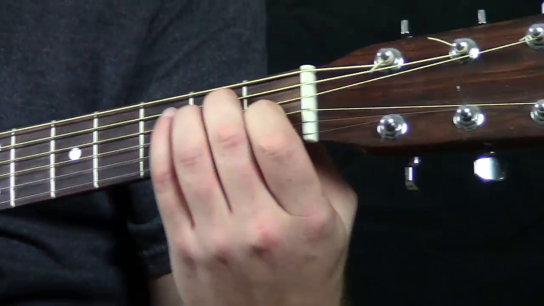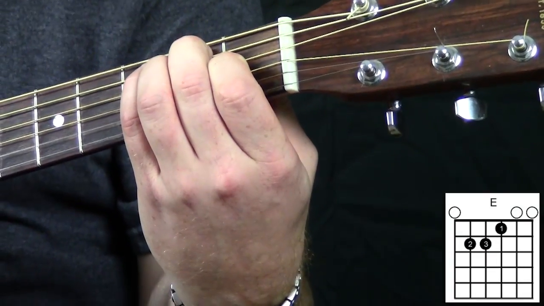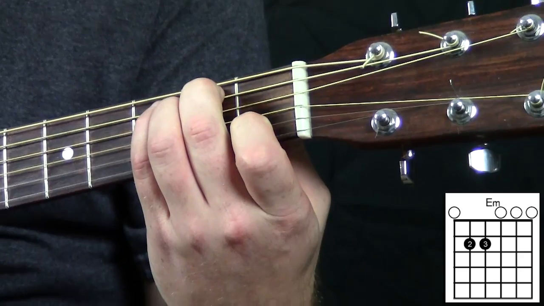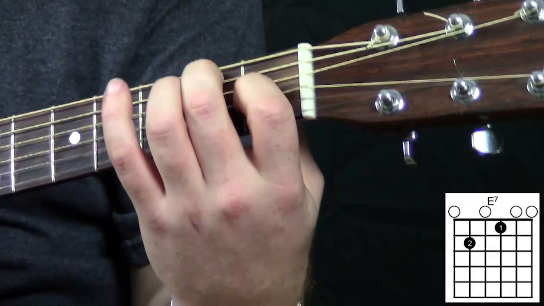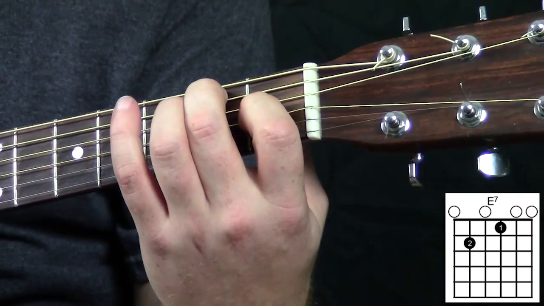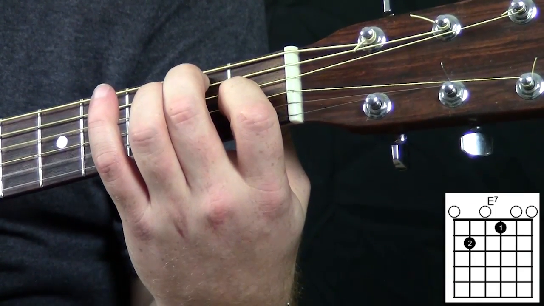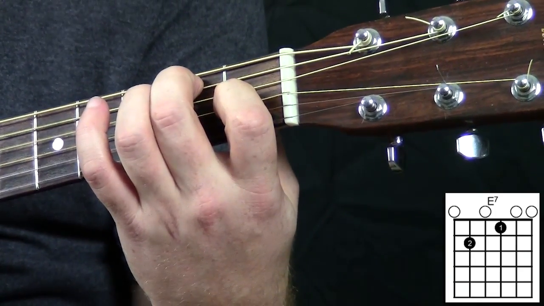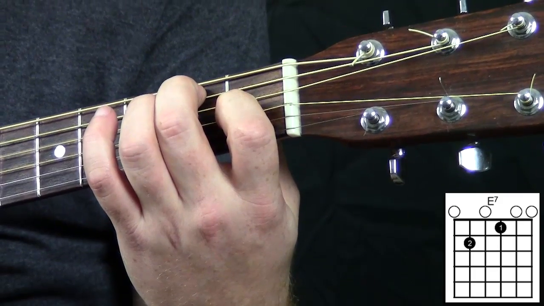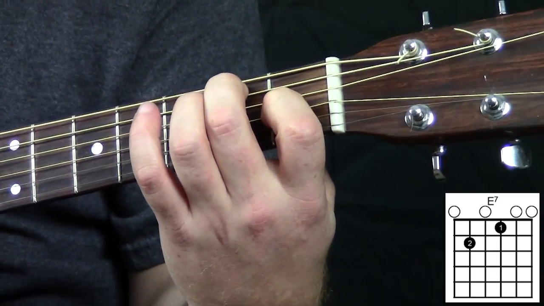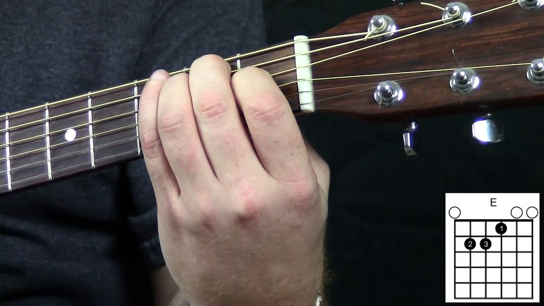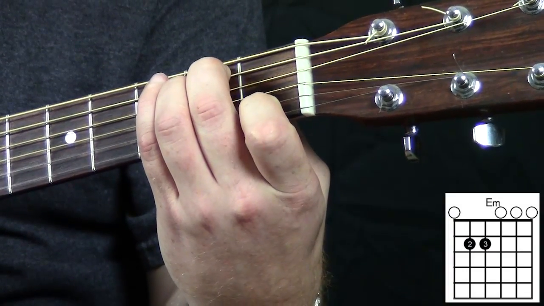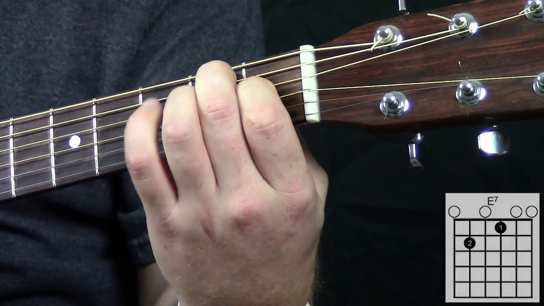So we have the major, happy sound, minor, a little bit more sad, and then the 7 form, which is, I really think, kind of a bluesy form, or country rock, something. That is the dominant 7 sound. Major, minor, dominant 7, or just the 7.